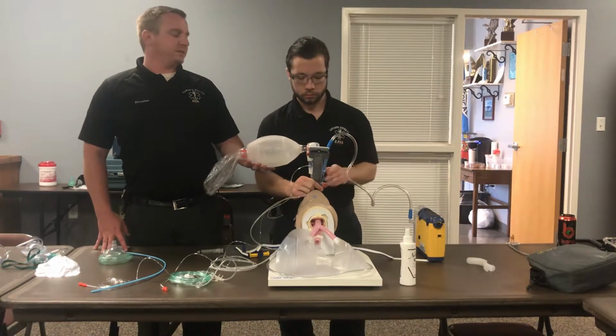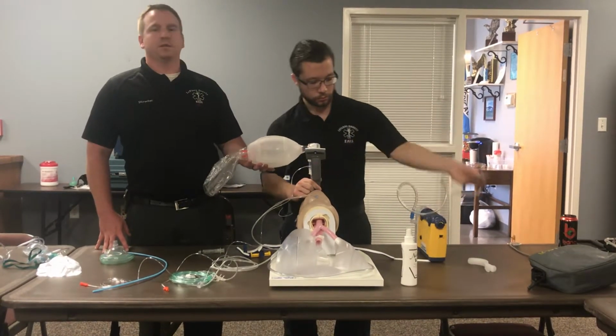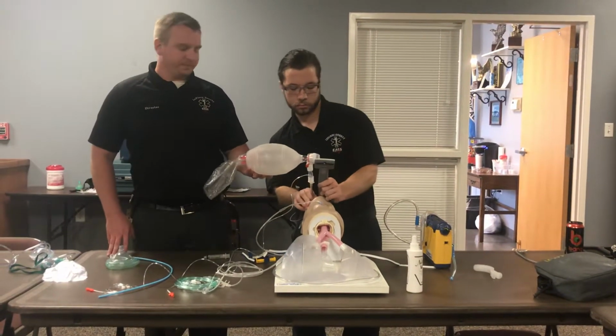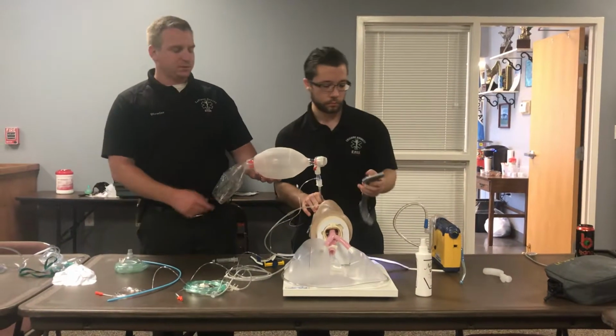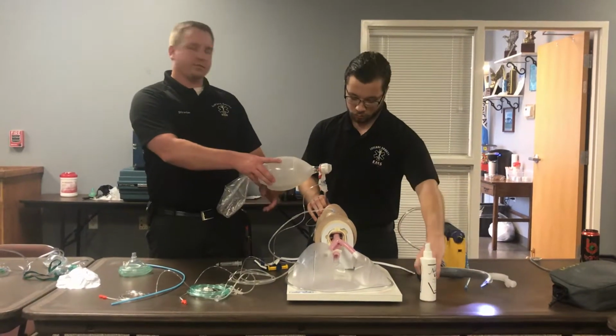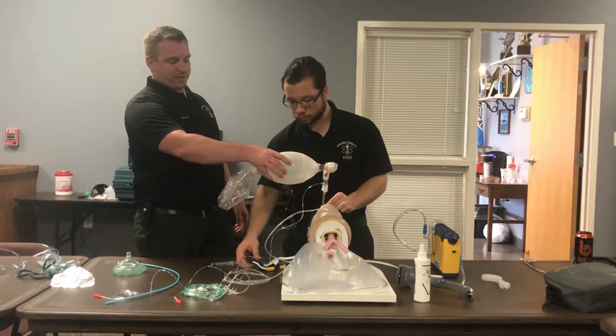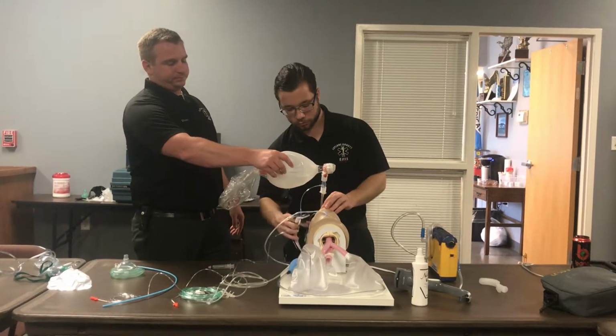So he can turn that off now. We can remove the suction device. If we need to, we will put soft catheter suction down the tube. He's never going to let go of this tube. This is his tube, and he wants to make sure it maintains. He's going to secure it.